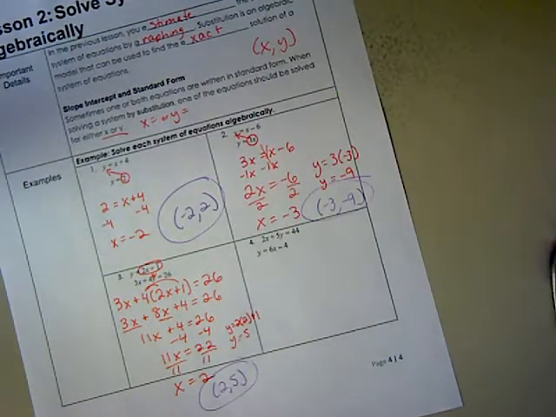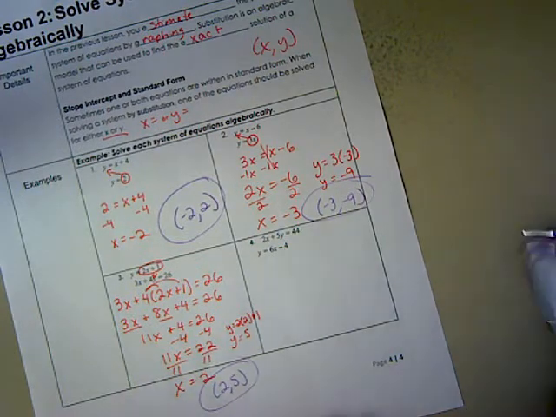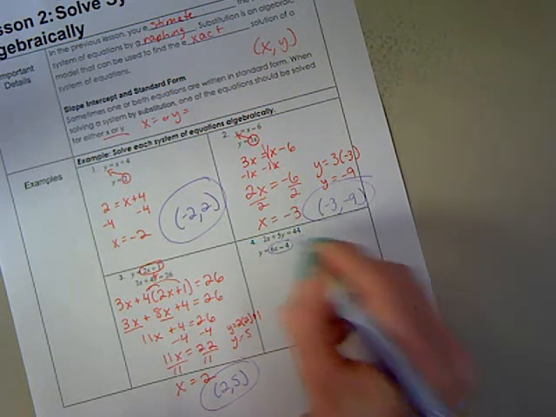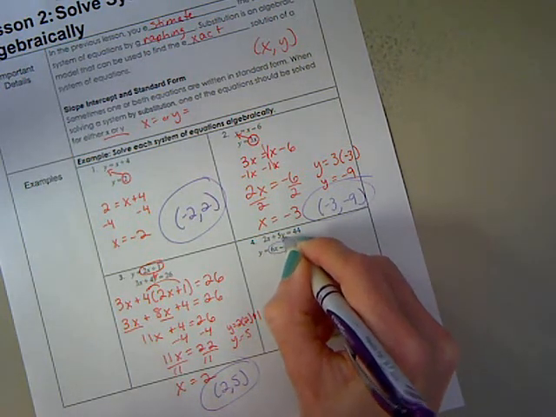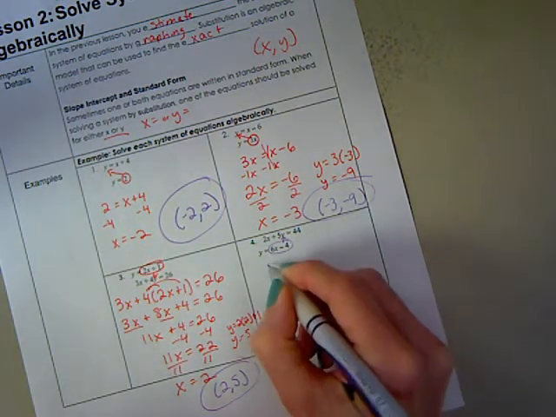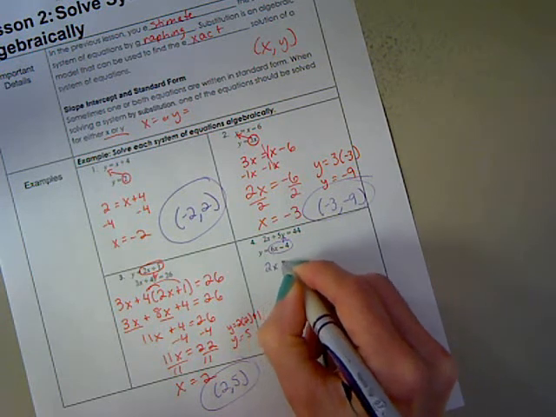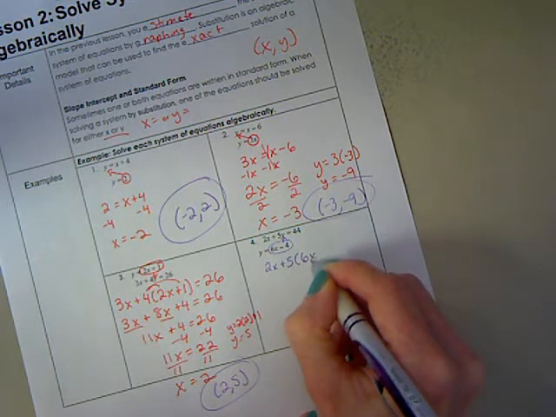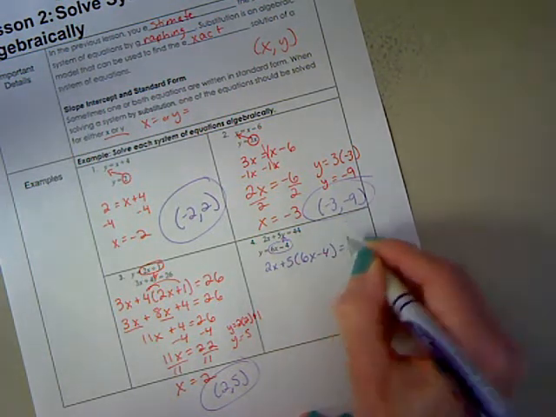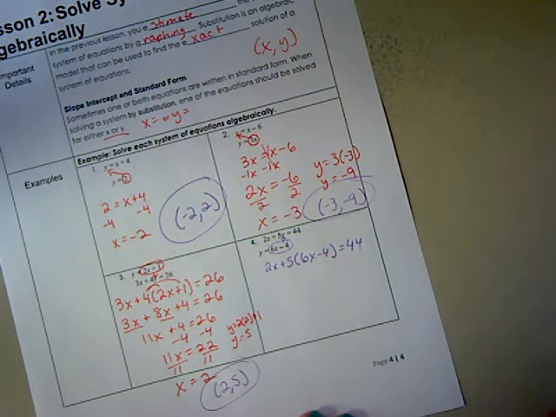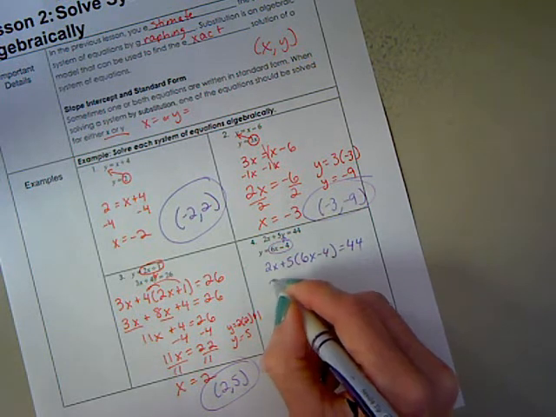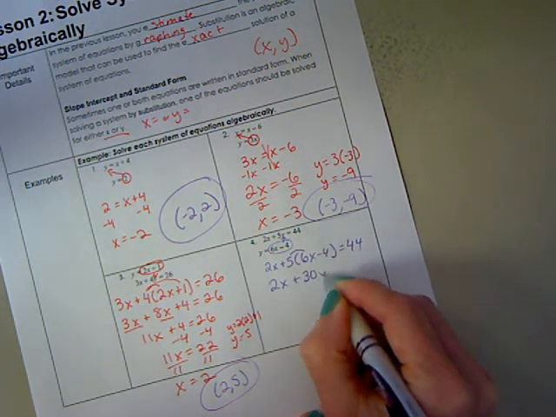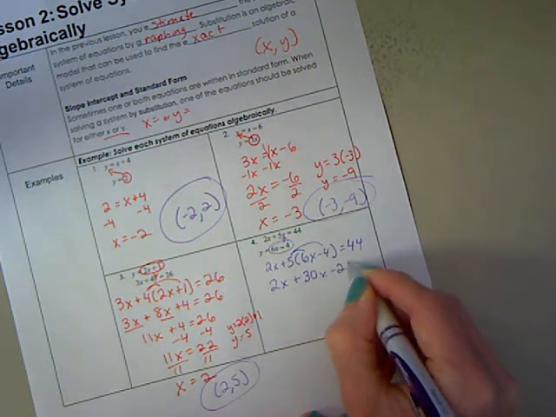Okay, let's do the last one. I have a y equals, so I'm going to circle it. Goes in place of y in the other equation. So 2x plus 5 times all of this, 6x minus 4, equals that 44. Distribute just like the last problem. That gives me 30x minus 20.